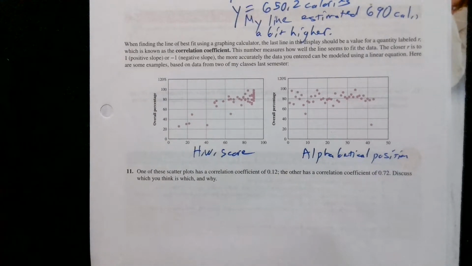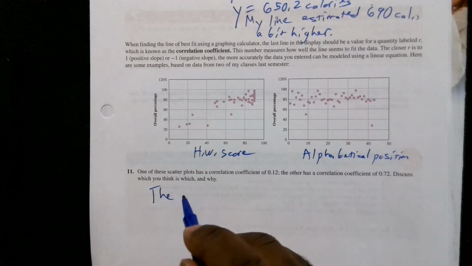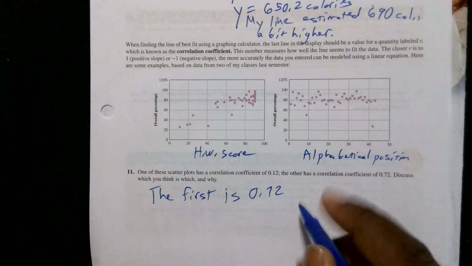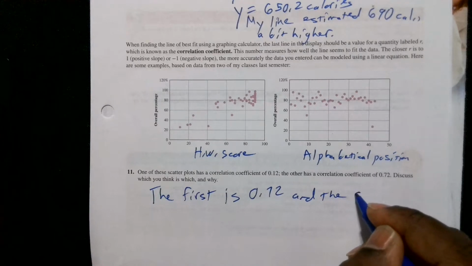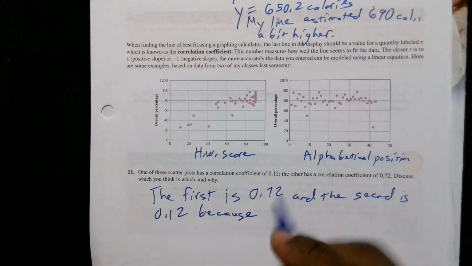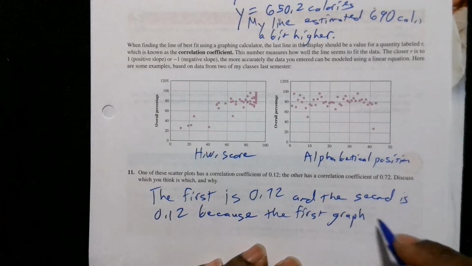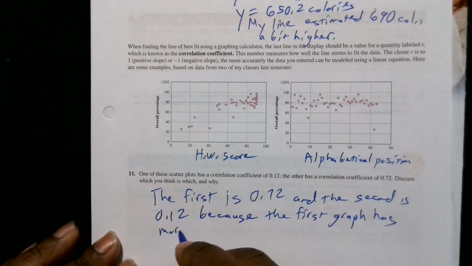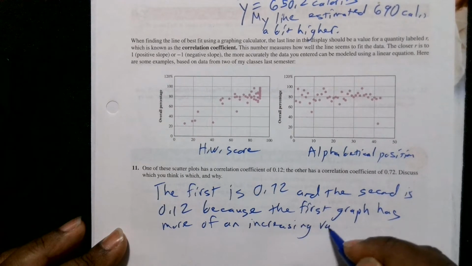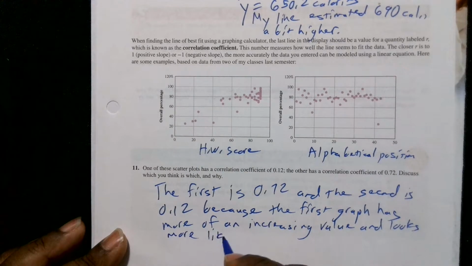Okay, now, so basically, the first graph, which is closest to a straight line, is 0.72, and the second is 0.12, because, again, the first graph has more of an increase in value and looks more like a line.